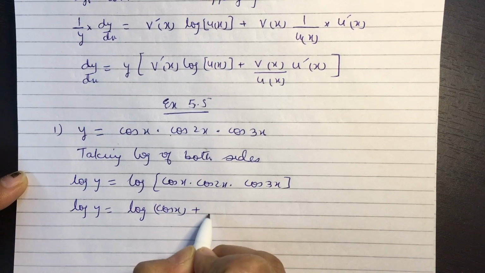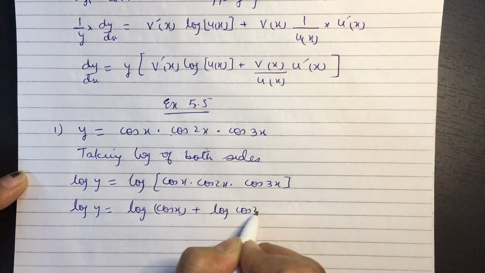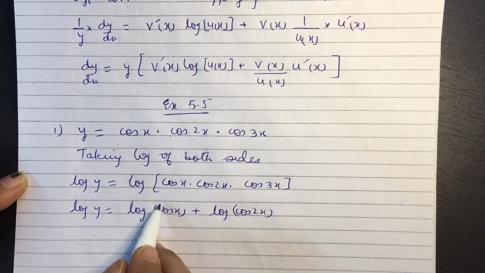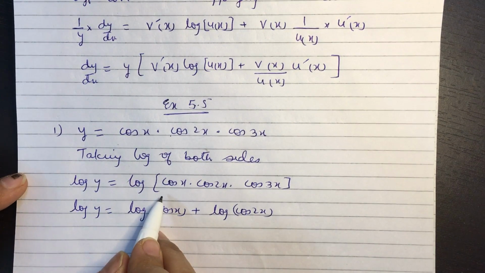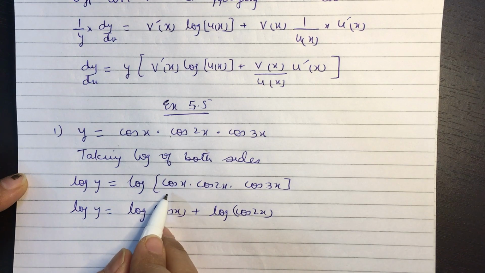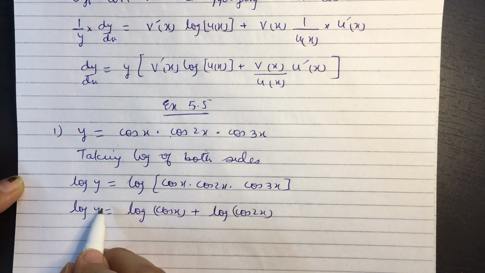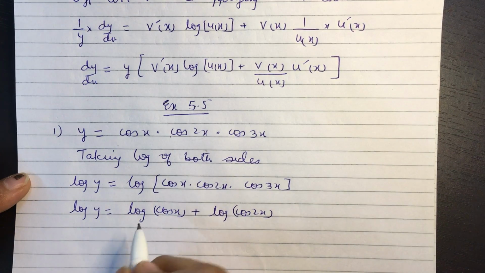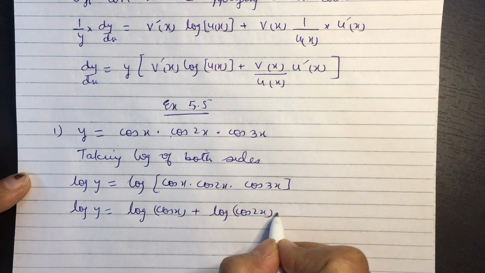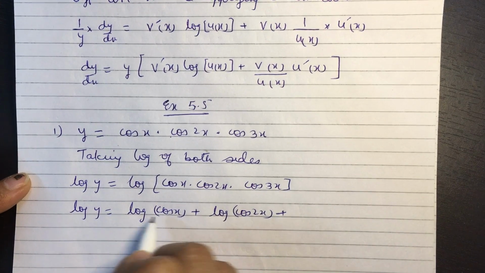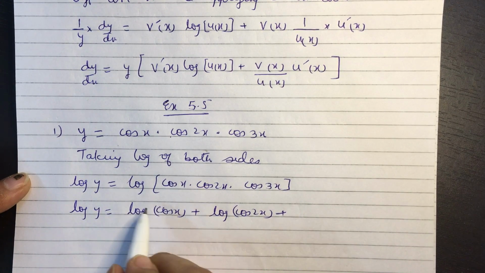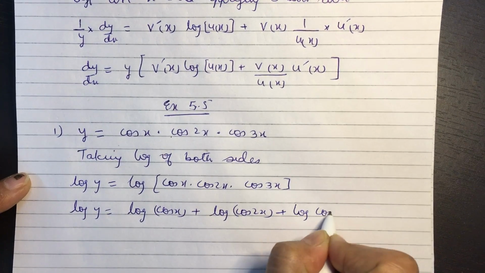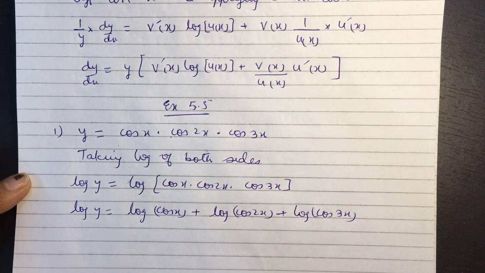Here you have to note that we are not writing the base anywhere. Whenever the base is missing, it has to be taken that the base is e, unless and until specified. So this becomes log of cos x plus log of cos 2x plus log of cos 3x.